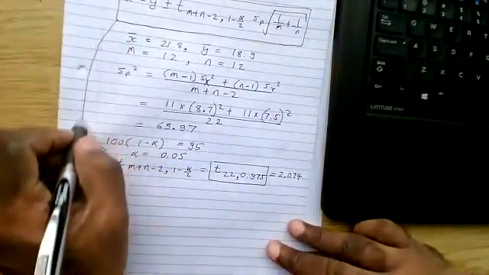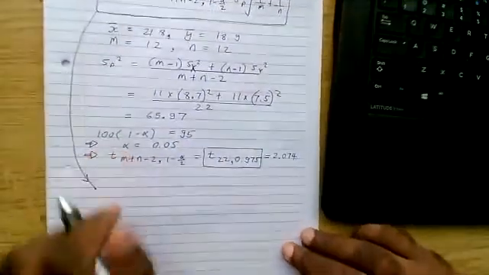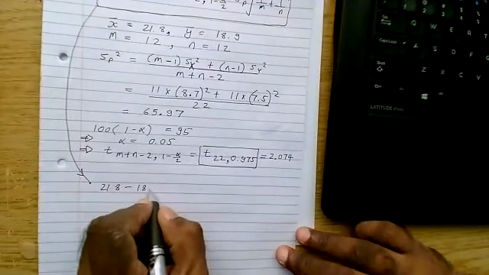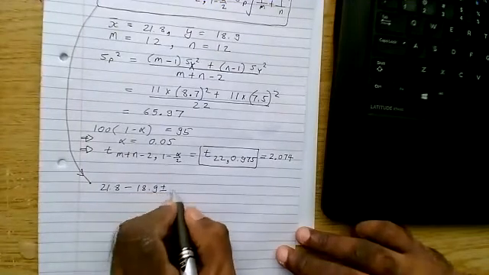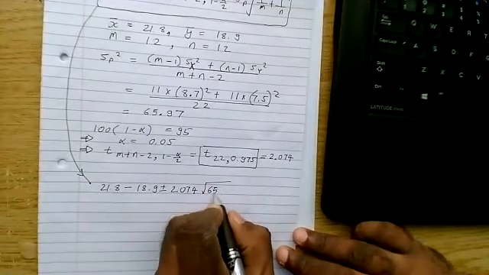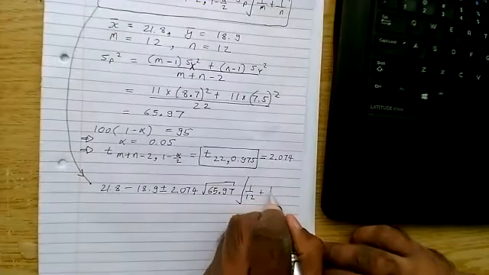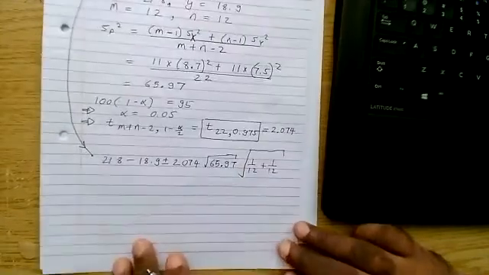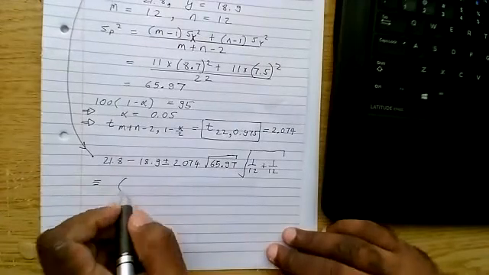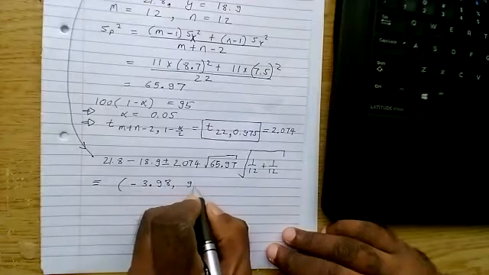All right, so we got everything. So I'm now going to use this formula and substitute the data that we have. X bar is 21.8 minus Y bar, plus or minus 2.074 times SP, which is the square root of this, and then 1 divided by 12 plus 1 divided by 12. If you work this out, the 95% confidence interval is from this to this.